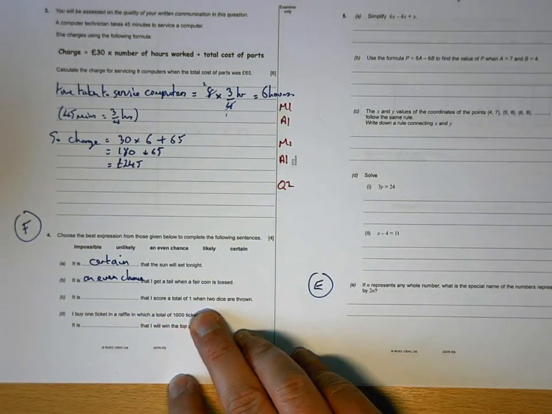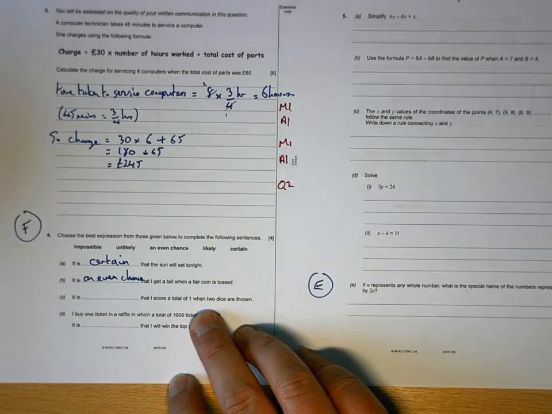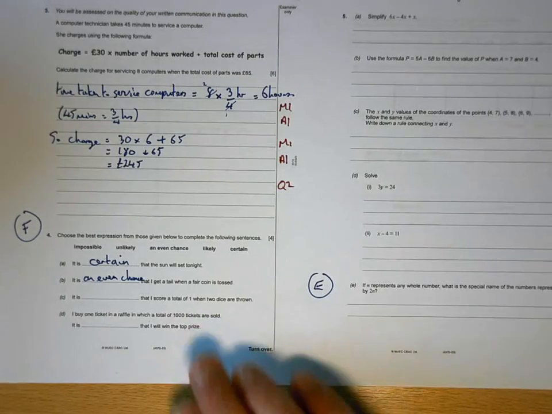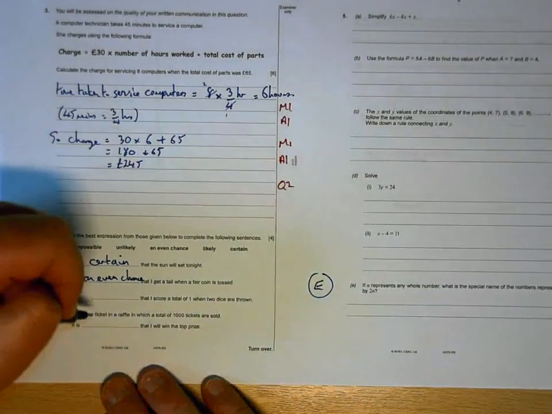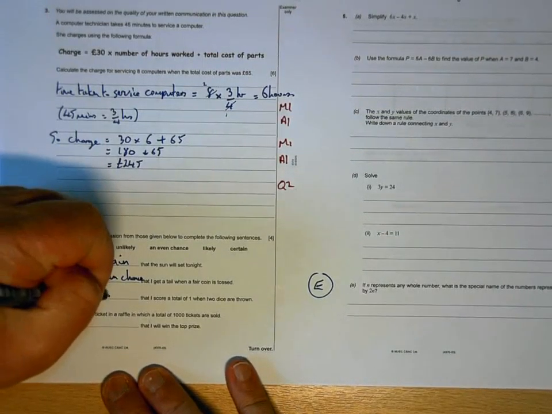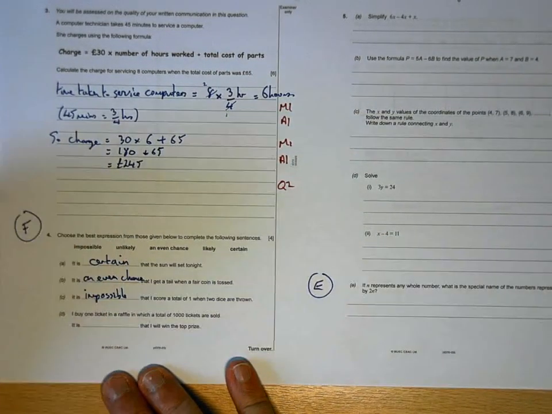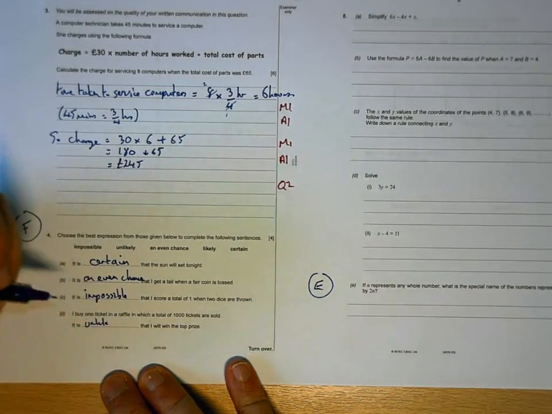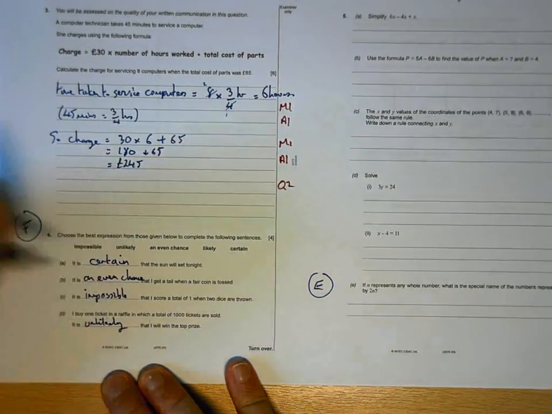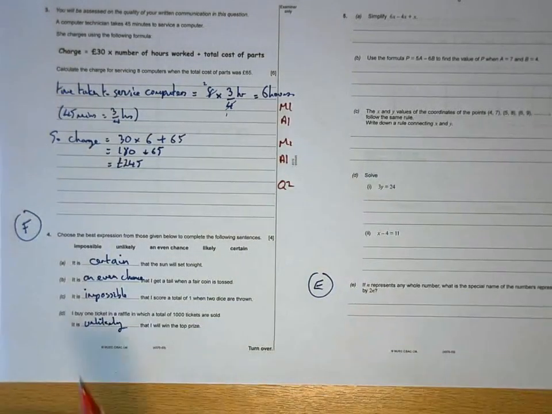Score total of 1 when 2 dice is thrown. Well, the smallest score you can get when 2 dice are thrown is 2 if it comes up 1-1. So it's impossible to get a score of 1. And it's going to be unlikely that you'll win that top prize. So 1 mark for each of those.